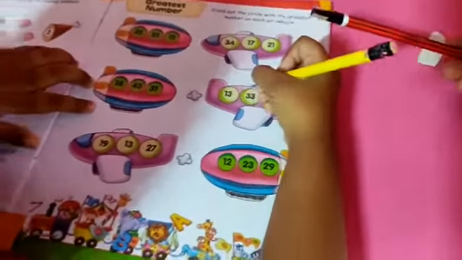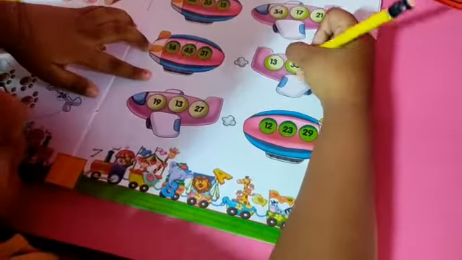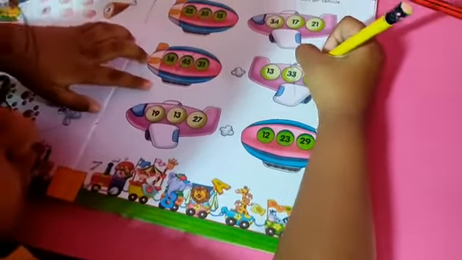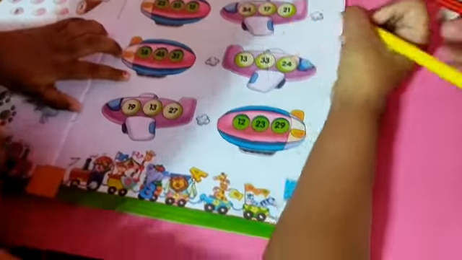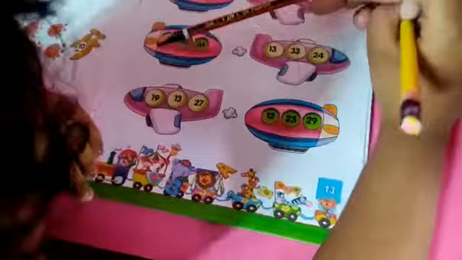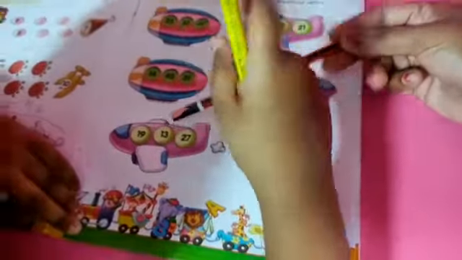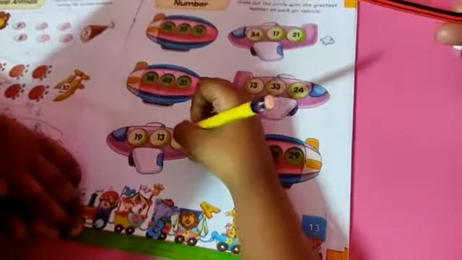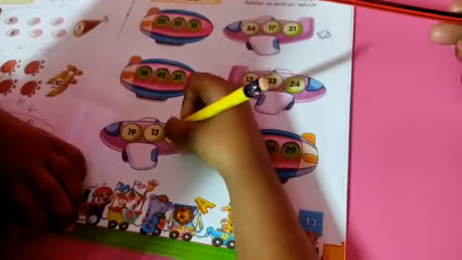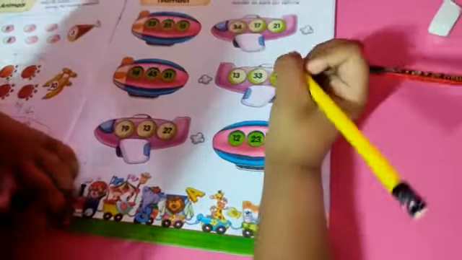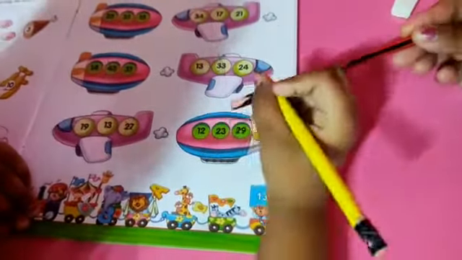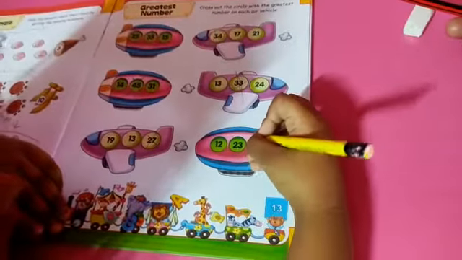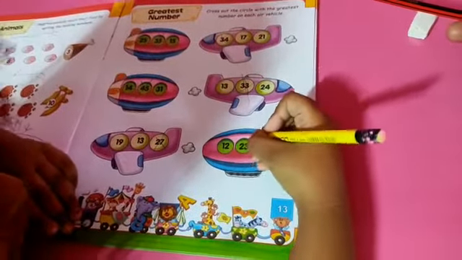Cross out. Yeah, 33. Very good. Next. 19, 13, 27. 27. Yeah. Cross out. Excellent, Aashi. Now 12, 23, 29. Which one greatest number? 29. Yeah, 29. Good job, Aashi.